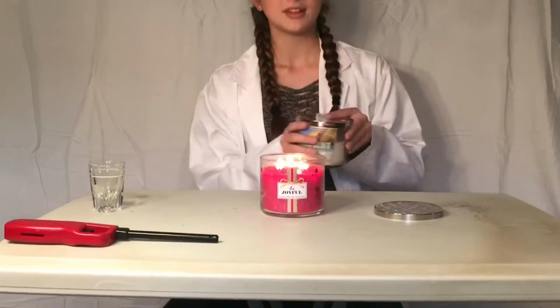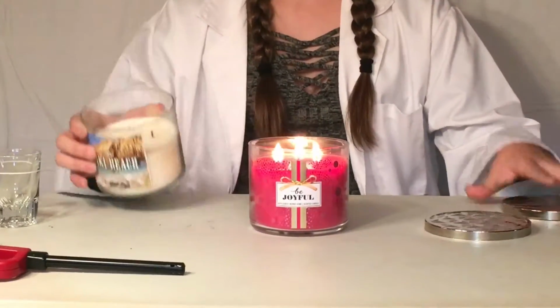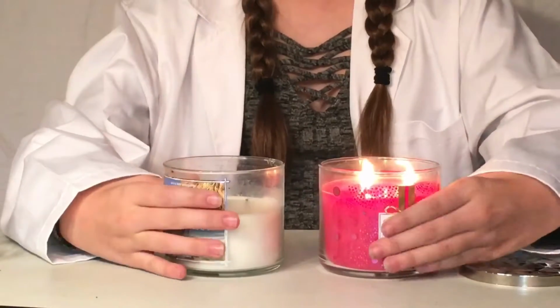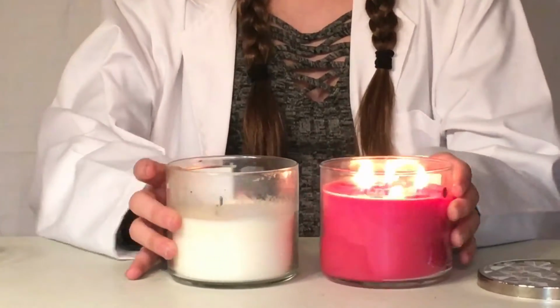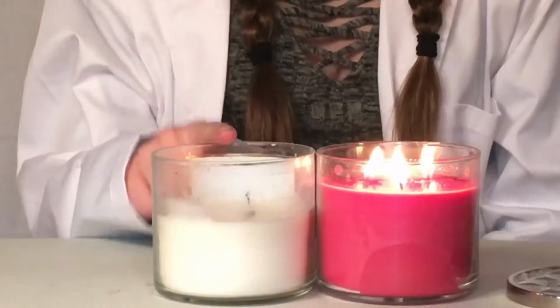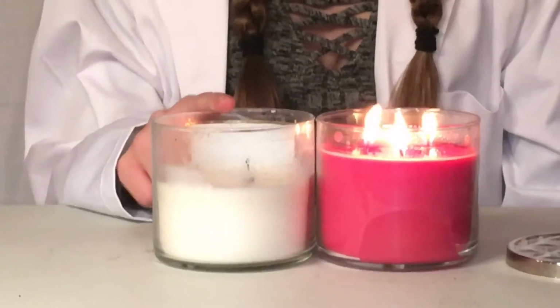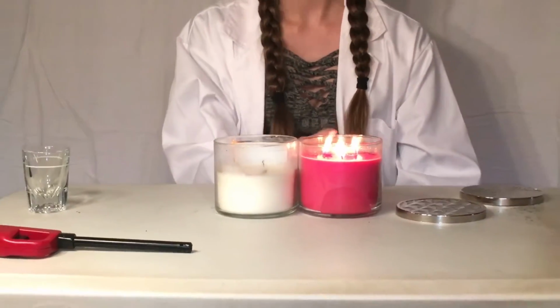For example, I have the same brand of candle, just a different scent. As you can see, the levels of wax in the candles are significantly different. This candle's wax level is much lower because I've burned it much more. This one is a lot higher because it's more new. So over time, all the wax will burn off, and that's why you need to get new candles. That's how a candle can turn from a solid to a liquid to a gas, realistically.